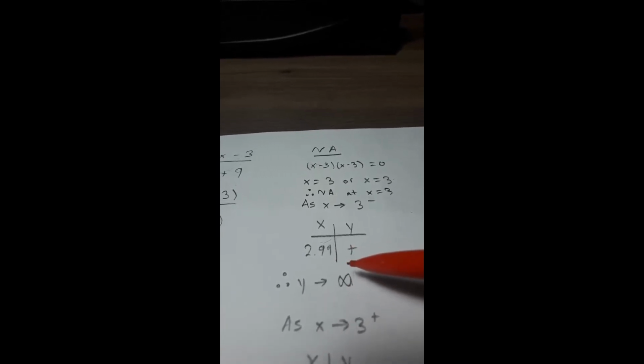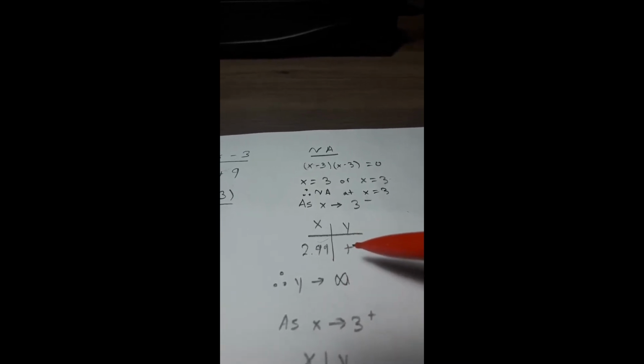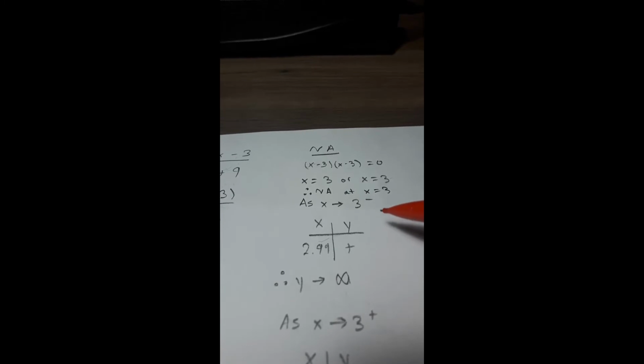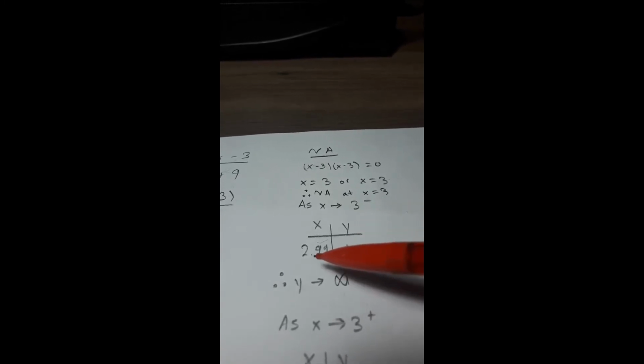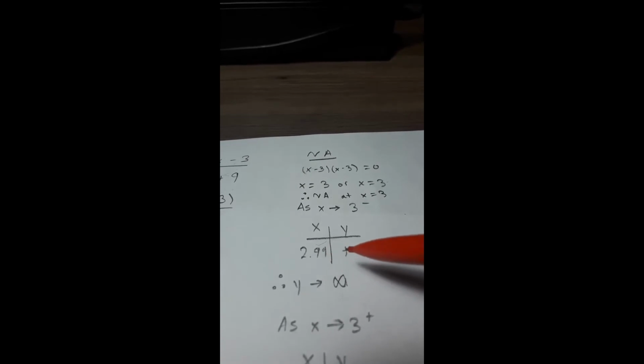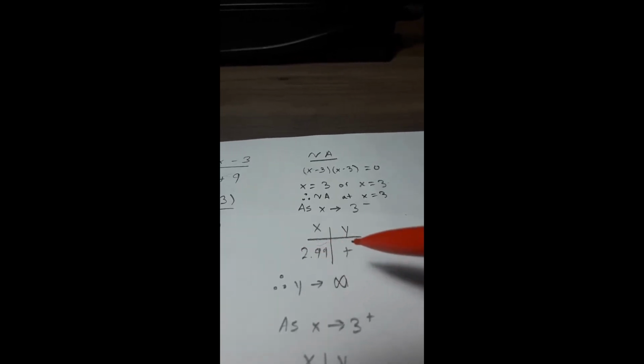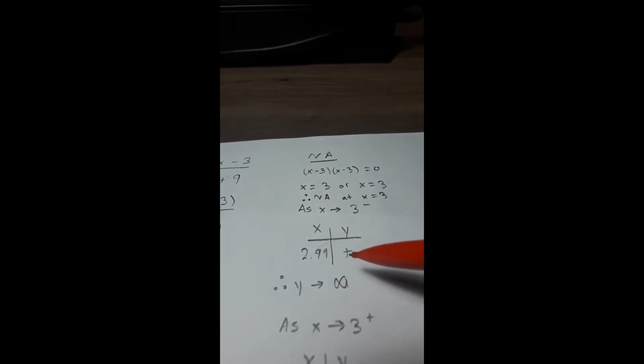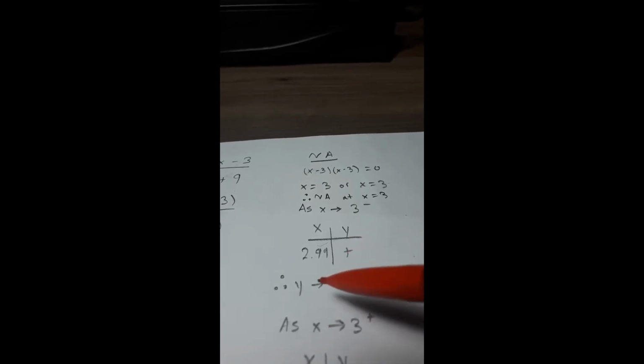Then I analyzed the behavior of the function near the vertical asymptote. For when x is approaching 3 from the left side, I chose a number that was just to the left of the vertical asymptote, which is 3. I chose 2.99, and I subbed that into the function. Using my calculator, I calculated it, and I got a positive number. So the function would be going in the positive y direction when approaching from the left.